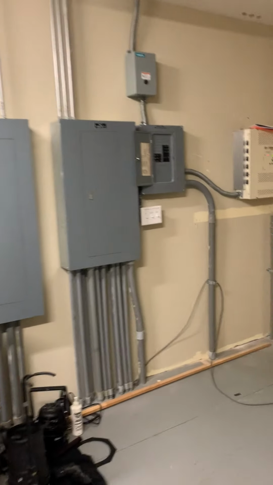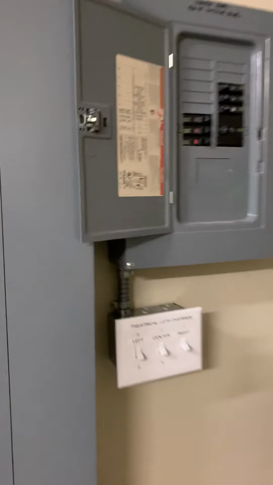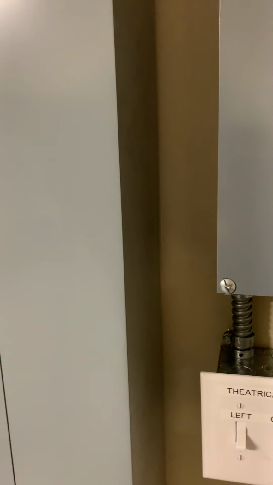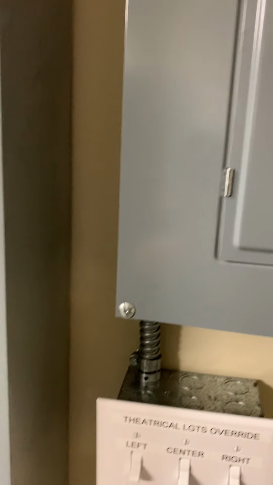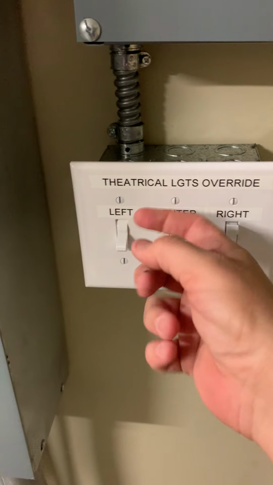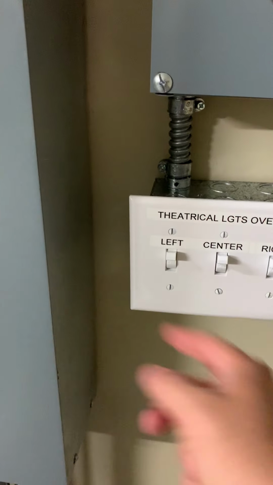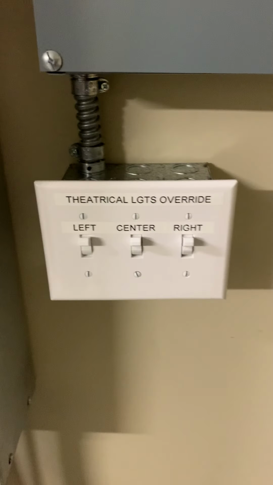We walk over to this wall, where your electrical panel will probably be closed. Anyway, you've got 3 switches, just flip them on: the left bar facing the stage, center bar, right bar. That gives you power to all your lights, okay?